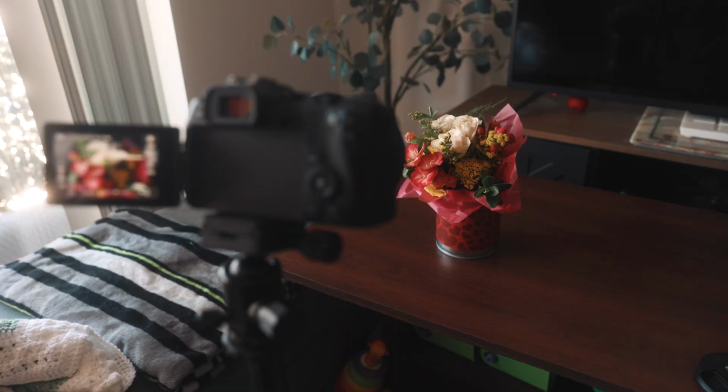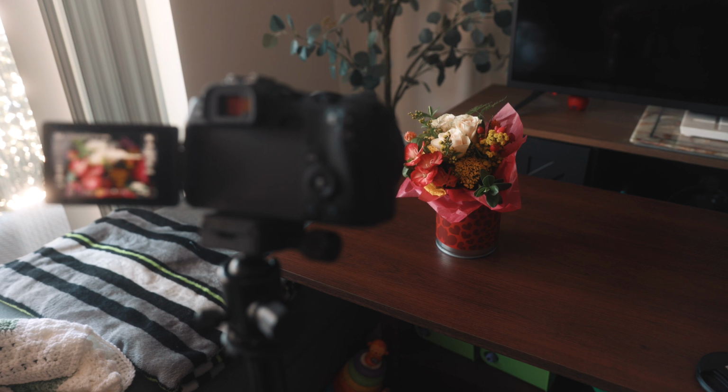So let's go see how these three things work in action and see how they interact with one another. So here I have a setup with a flower that I bought for my daughter for Valentine's Day, and we're gonna see how the three things, aperture, shutter speed, and ISO, interact to take pictures of this flower and see how it changes the scene in different ways.